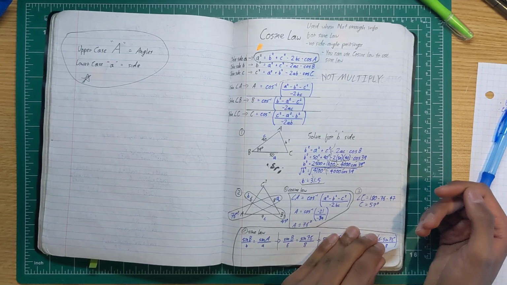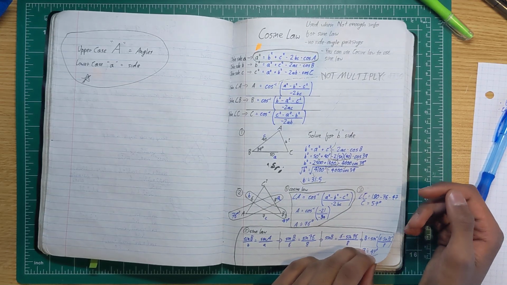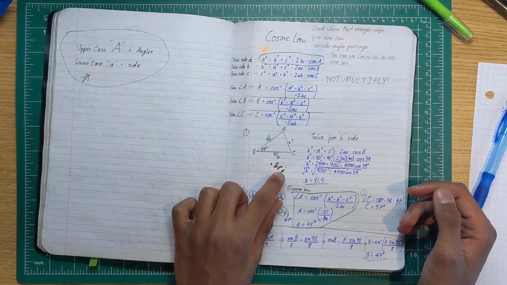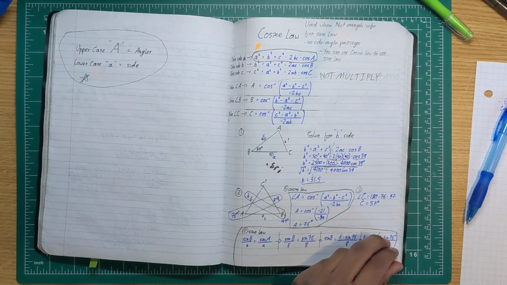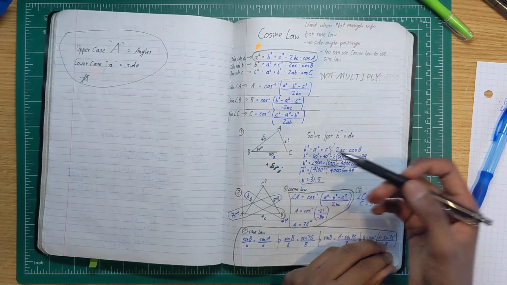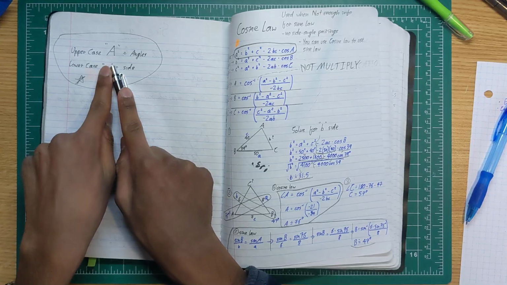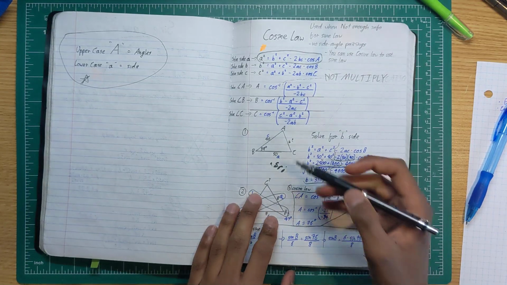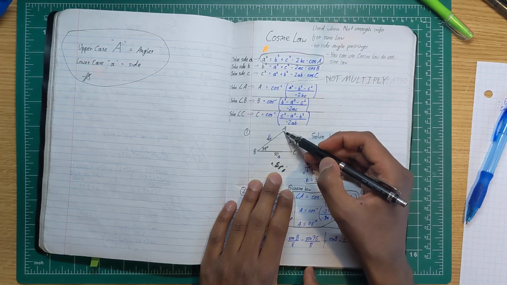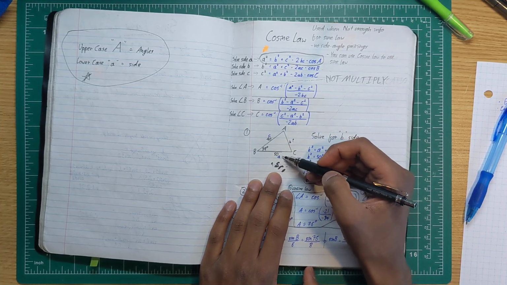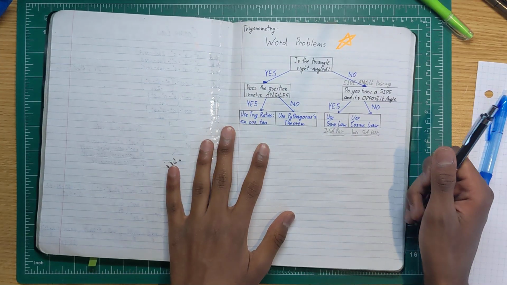Cosine law, probably my favorite. Why'd you do this to me? Boy. Oh, right, okay, yeah. Uppercase for angles and lowercase for sides. Opposite, capital A from this point is small a on this side. Super important. Word problems.